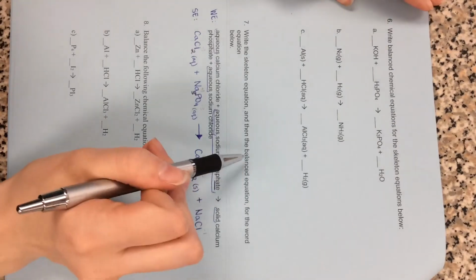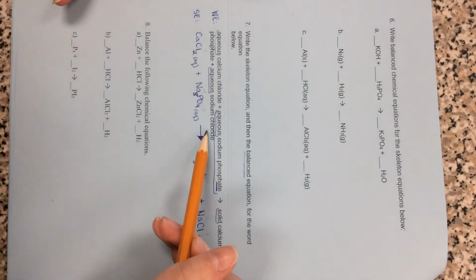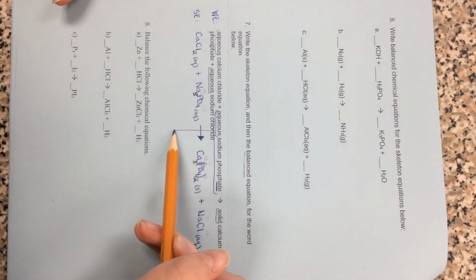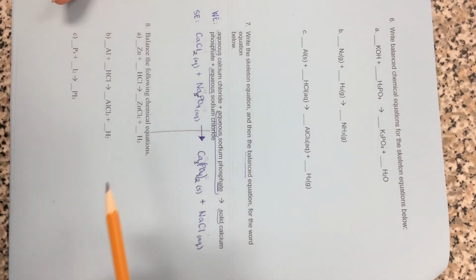Awesome. Our last step with this is to now balance it. Okay, so for this step, I'm going to do this in pencil. Pencil is always a good idea when you're balancing equations because there's lots of erasing. So first I'm going to go ahead and draw a line down our middle. So now it's reactants versus our products.